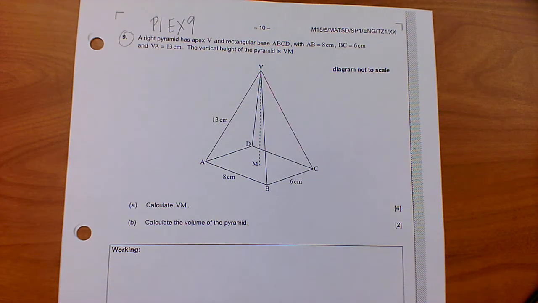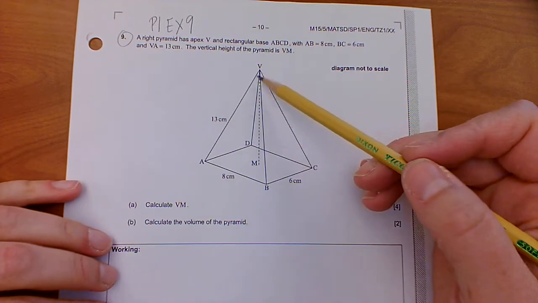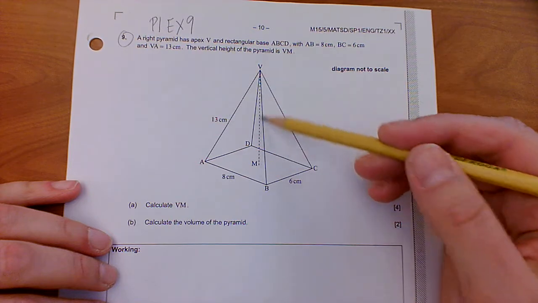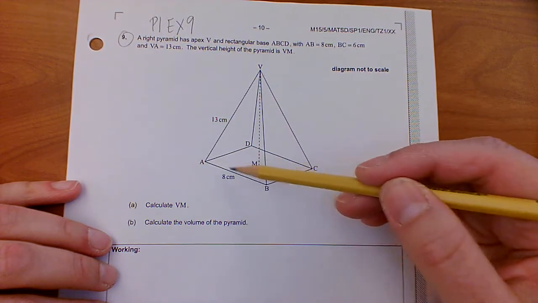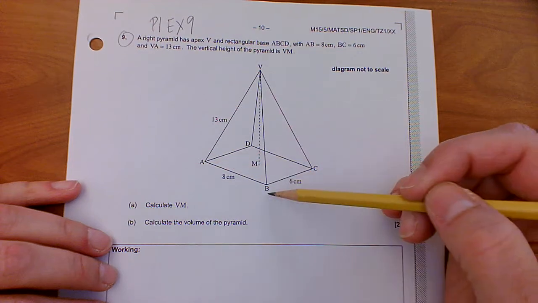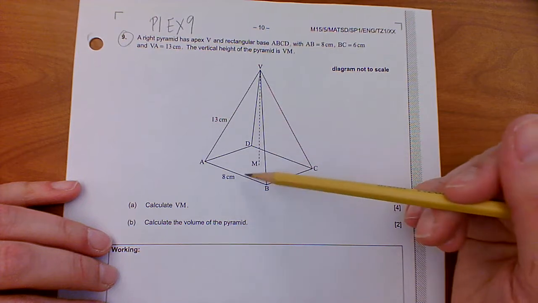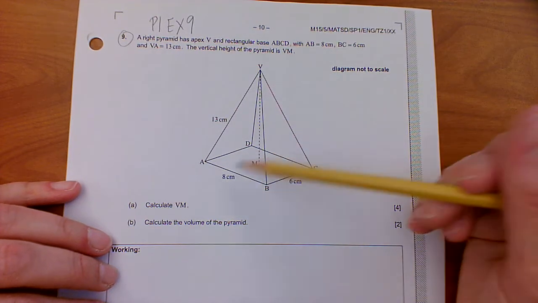A right pyramid has apex V and rectangular base ABCD with the distance between A and B equaling 8 centimeters, the distance between B and C equaling 6 centimeters, and the distance between V and A equaling 13 centimeters. The vertical height of the pyramid is the distance between V and M. So this is a triangular right pyramid right here, and VM is the height. Here we have a rectangular base. AB is 8, BC is 6. We have VA is going to be 13. So they substituted all of the numbers in. That would be the first thing that I would do, so that's why I checked.